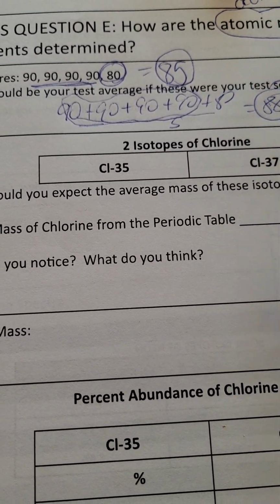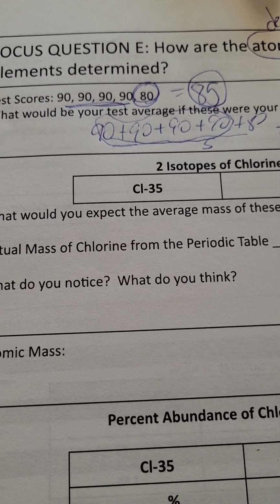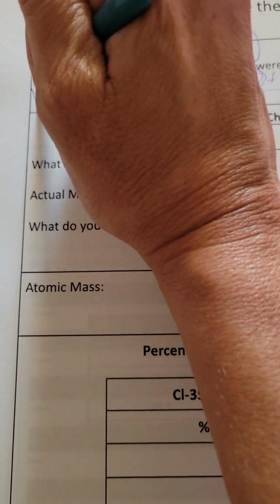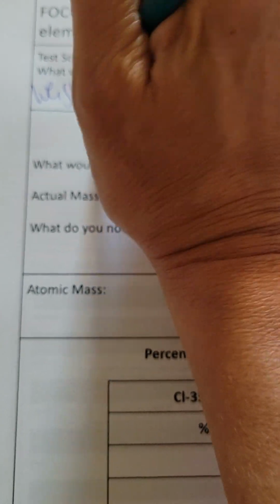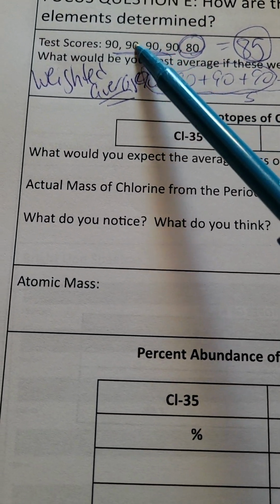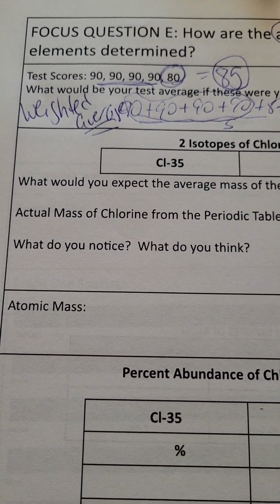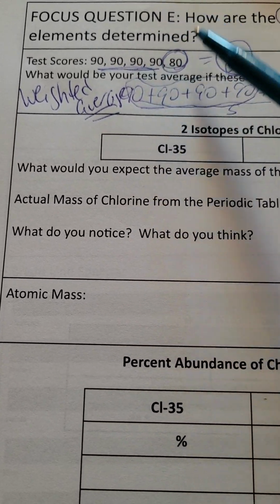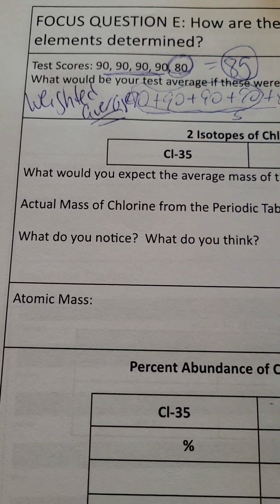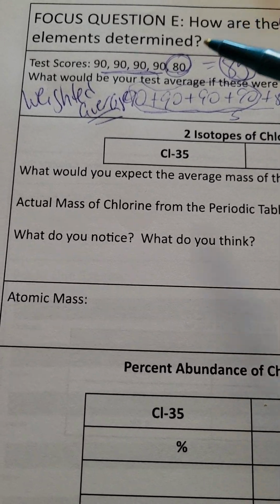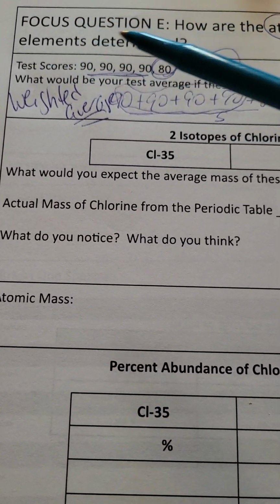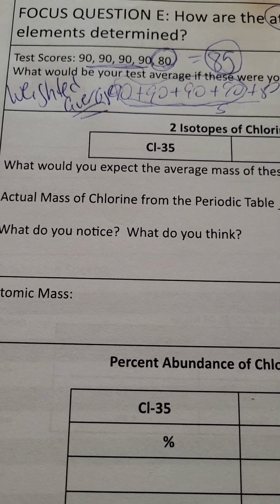Okay, so this is the idea behind the atomic masses. They're weighted averages, meaning that whatever there's more of is going to count more in your average. Which makes sense. If you had 4 90s and 1 80, you wouldn't expect me to just go, oh, okay, 90 plus 80 divided by 2, your average is 85. You would expect me to give you the weight of 4 90s in your average.